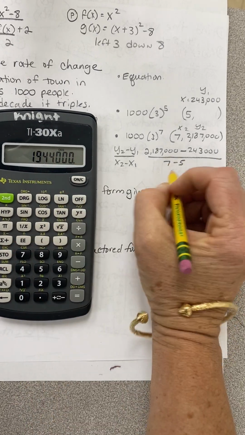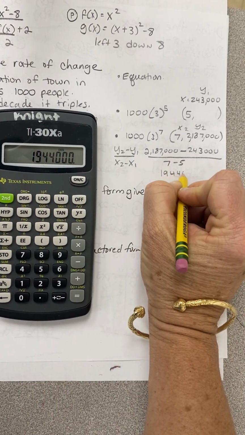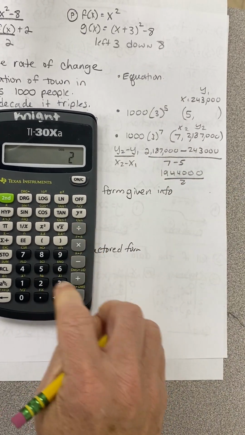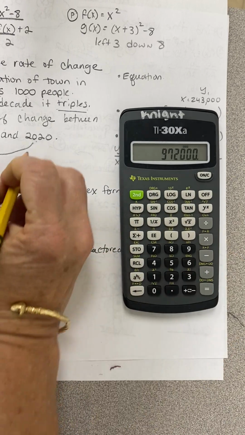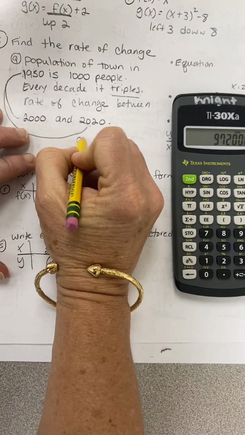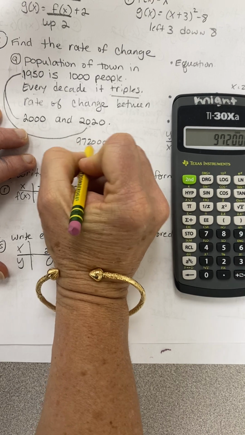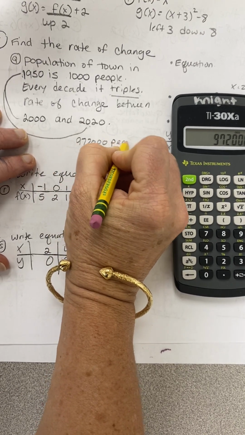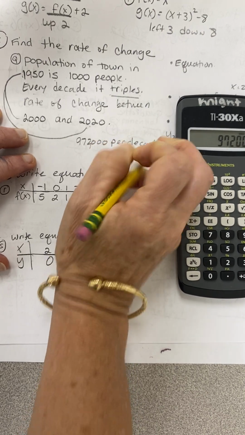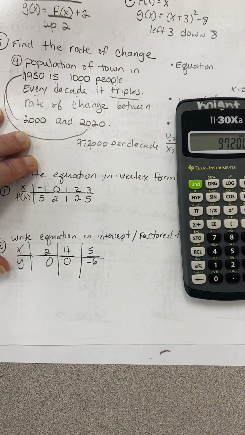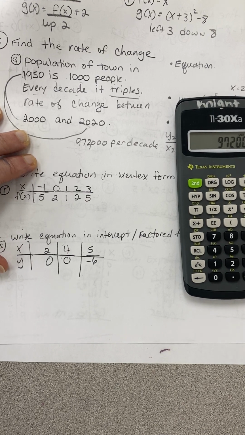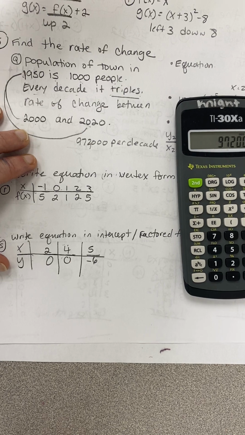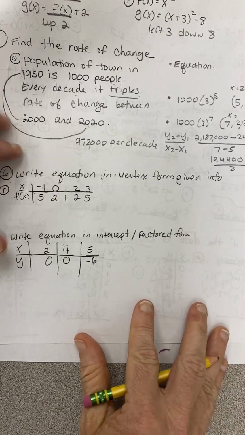So when I subtracted them, I got this, and I'm going to divide by 2. Okay, so my answer here is going to be 972,000, and that is per decade. So you have to be careful to see if they're asking you per year or per decade, okay? All right, last two.